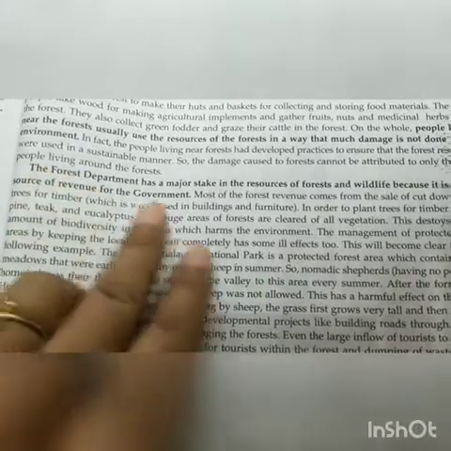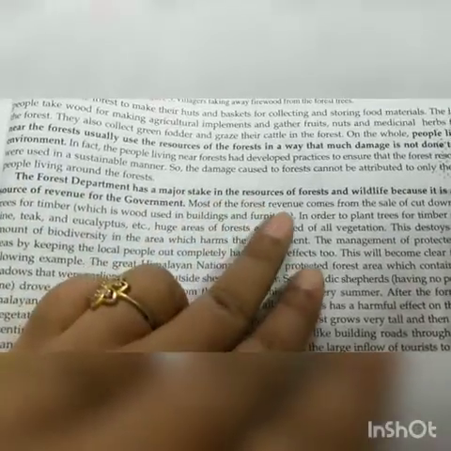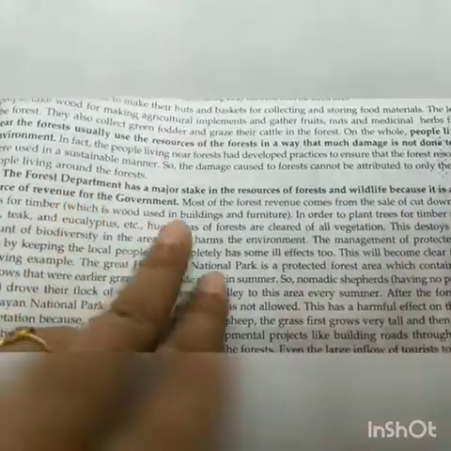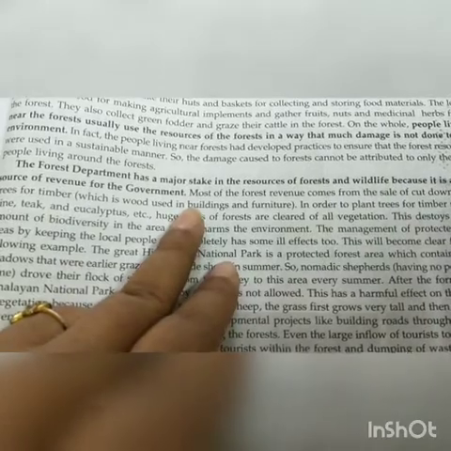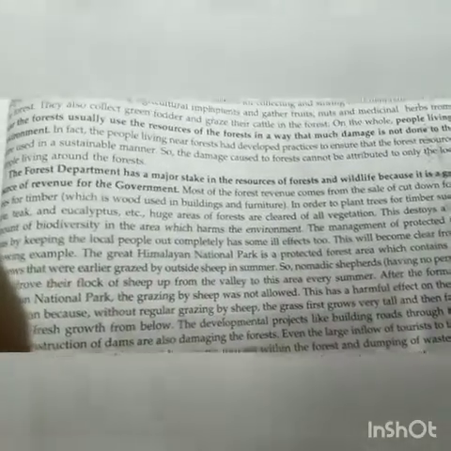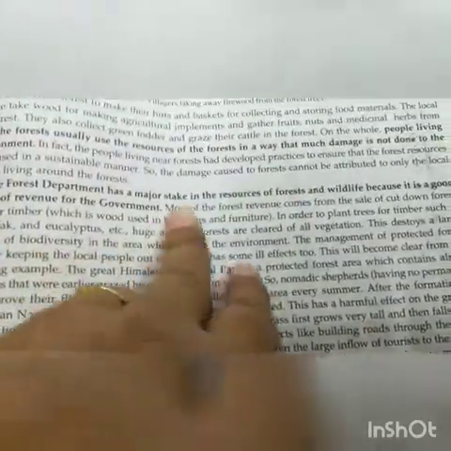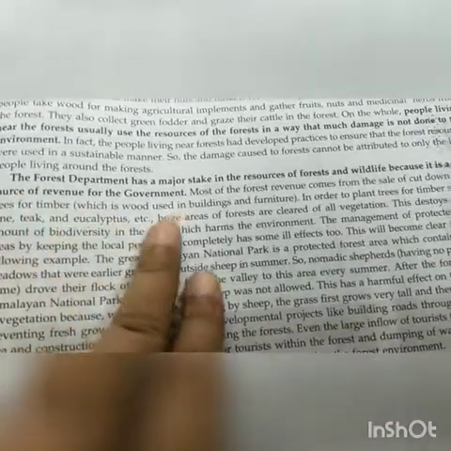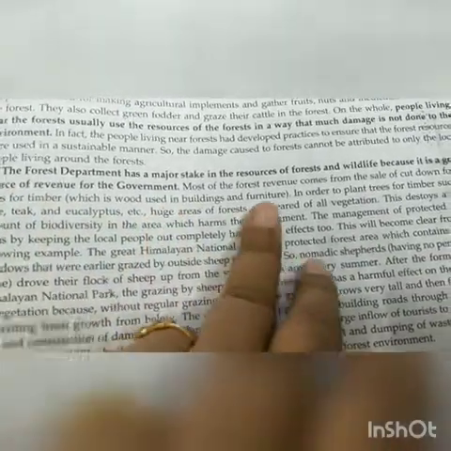Next, the forest department has a major stake in the resources of forest and wildlife because it is a good source of revenue for the government. Revenue means they are getting some benefit, or you can say money. Revenue means earning money. Most of the forest revenue comes from the sale of cut down forest trees for timber. So how are they getting the money? Cutting and selling of forest timber, which is wood used in building and furniture.